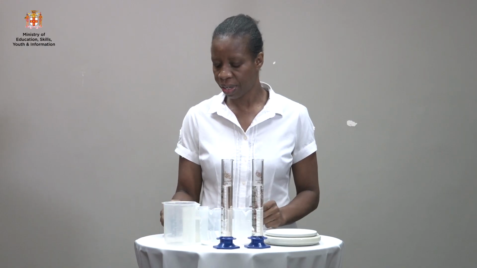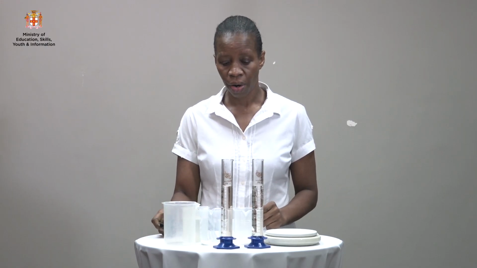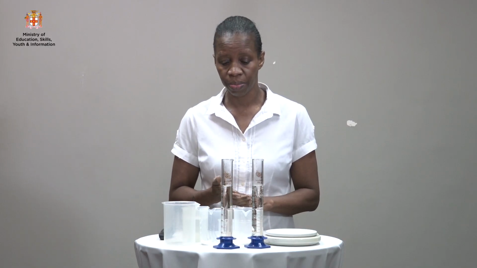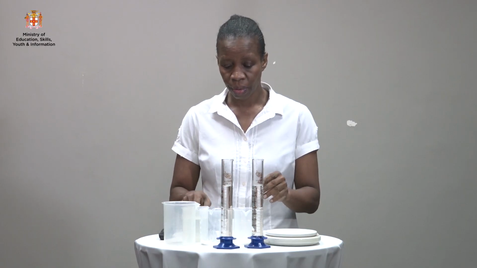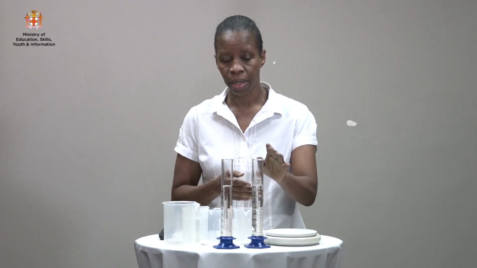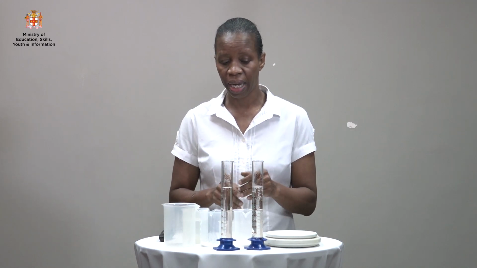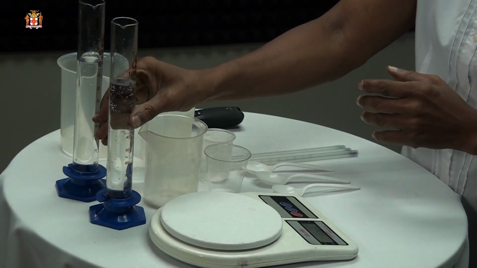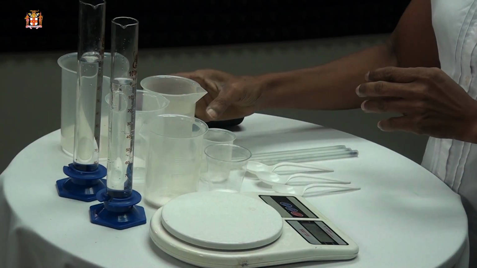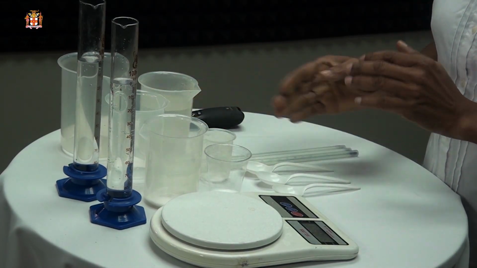What will we need for our investigation? All right, as you can see here, we would need to have some salt because, of course, we're looking at how quickly the salt dissolves. We have thermometers, beakers, measuring cylinder, and our water at different temperatures. So we have cold water, water at room temperature, and of course, warm water.